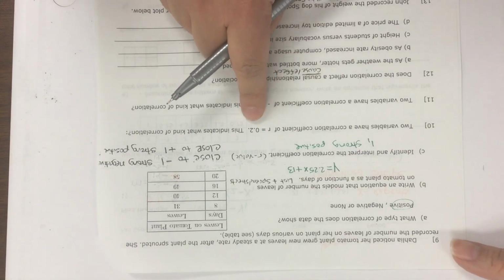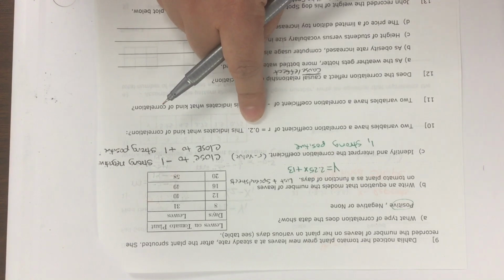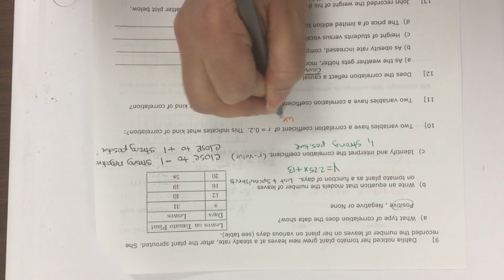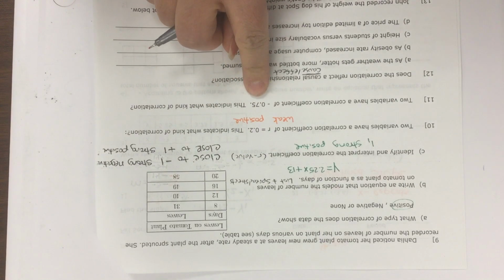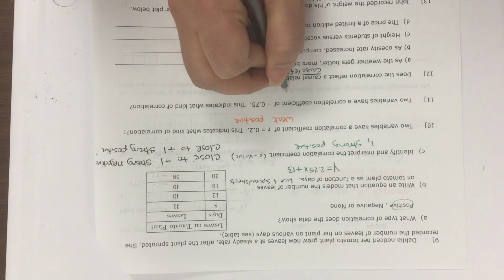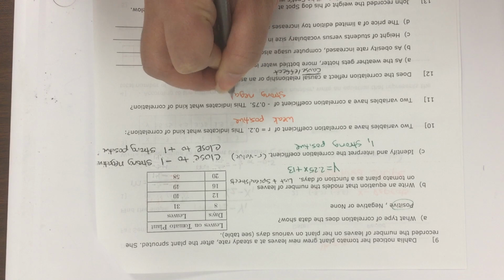Two variables have a correlation coefficient. This R is a 0.2. That is positive, but it's not really close to a whole 1. So this would be a weak positive. Then the second one, number 11, we have a correlation coefficient of negative 0.75. That's close to negative 1. So this would be a strong negative.